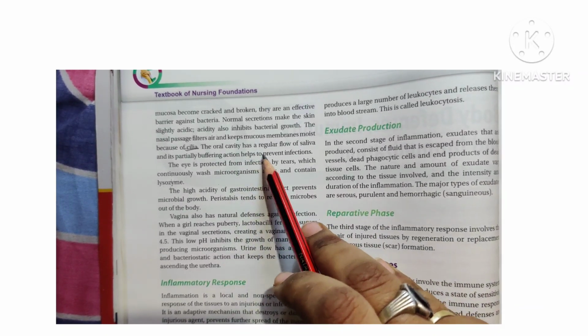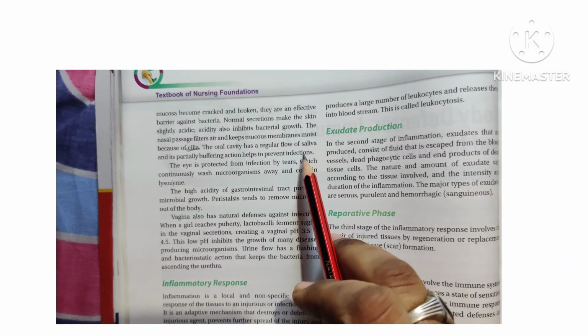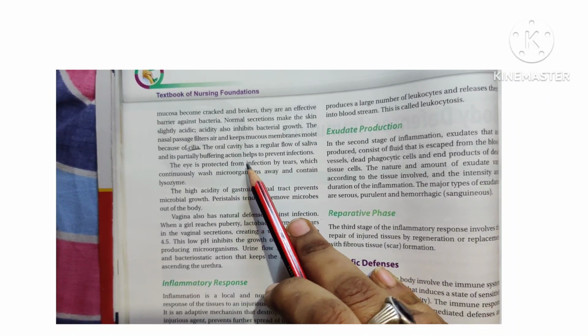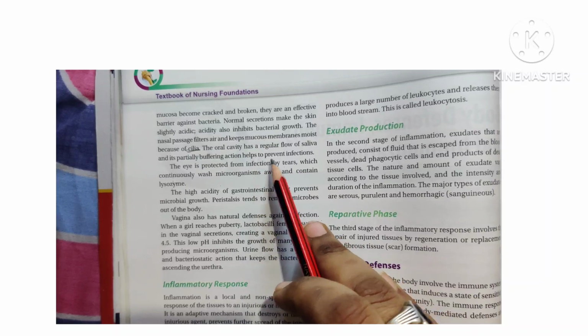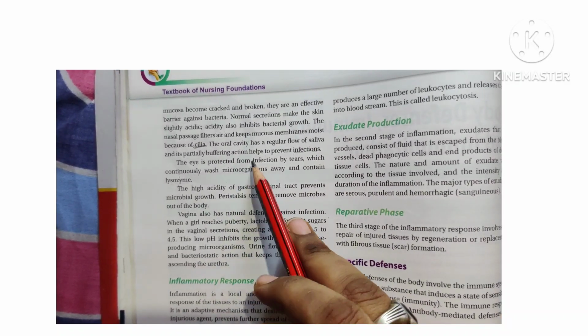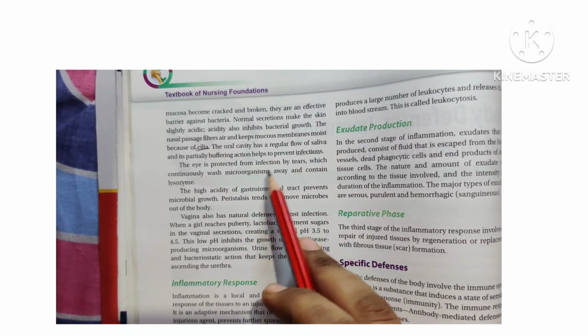The oral cavity has a regular flow of saliva, which helps in preventing infections. Saliva also helps in partial digestion of starch.